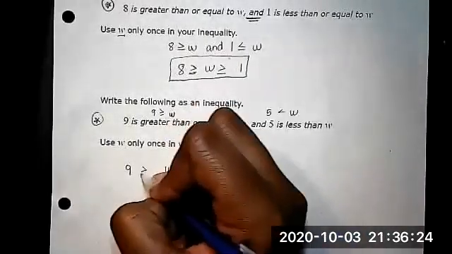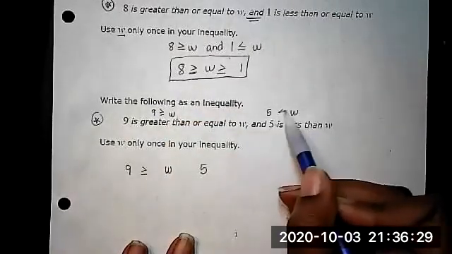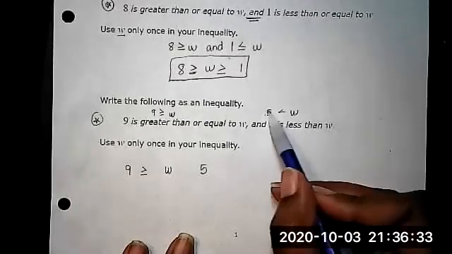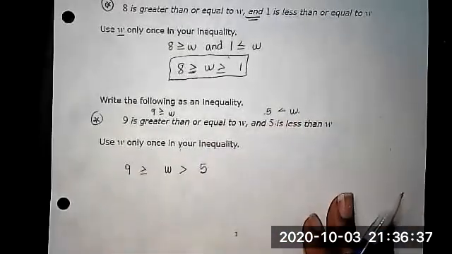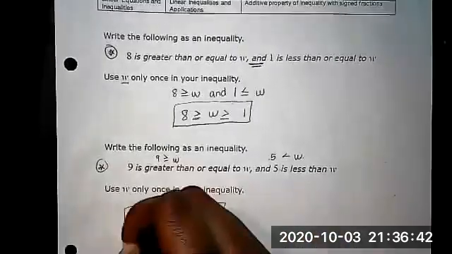Of course, the mouth is opened up towards the 9 there, but the W has the mouth open up towards it. 5 is less than W. So here, same thing. Mouth is still opened up towards the W when it's in the middle. So your answer will be that.